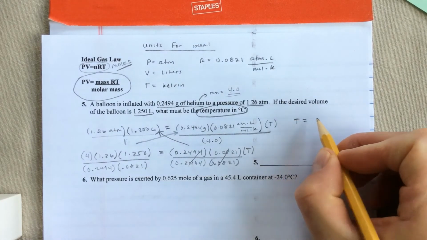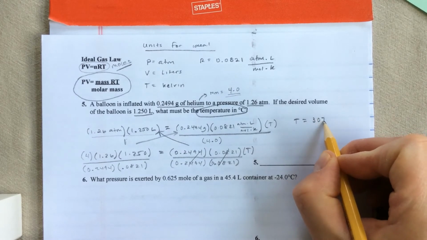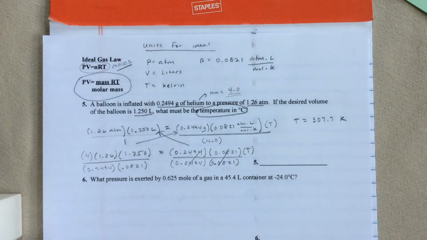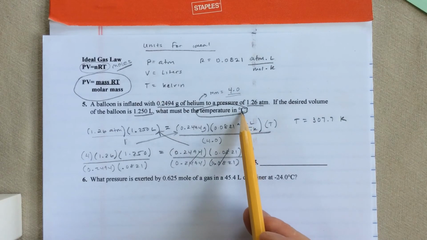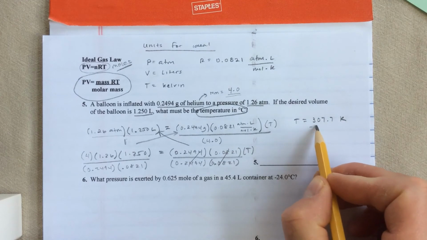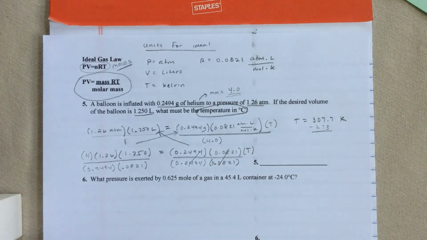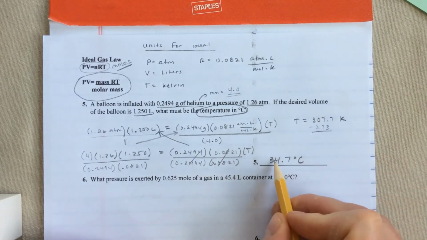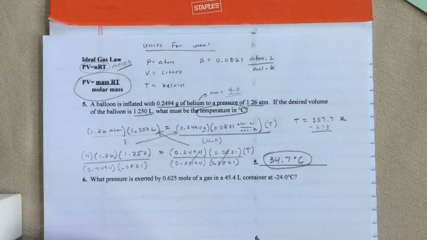So you get T equals 307.7. And remember, it's Kelvin because all the gas laws are in Kelvin. They should be in Kelvin. If you solve them, they're in Kelvin. We want this in Celsius. So to turn this Kelvin into degrees Celsius, you just subtract your 273. So 307.7 minus 273, you get 34.7 degrees Celsius as your answer.